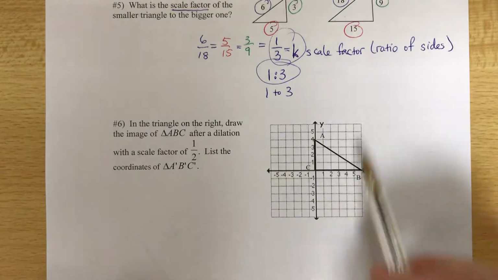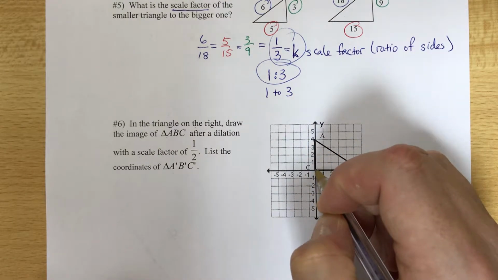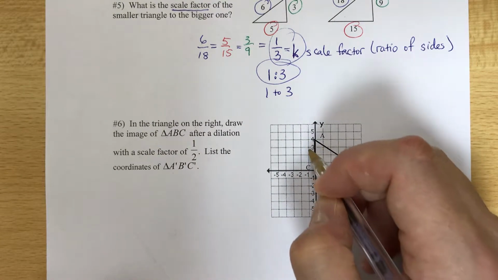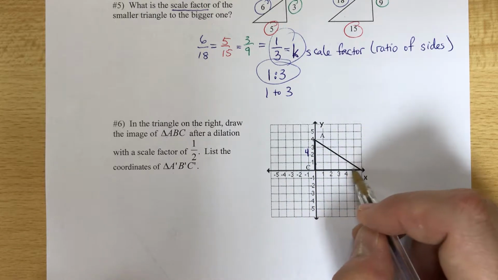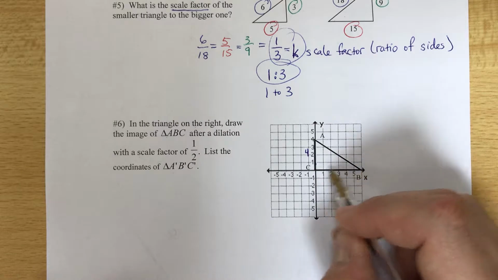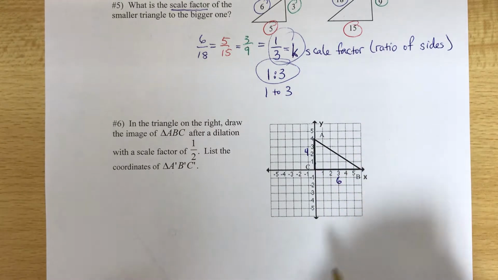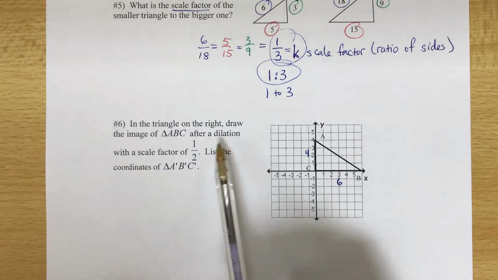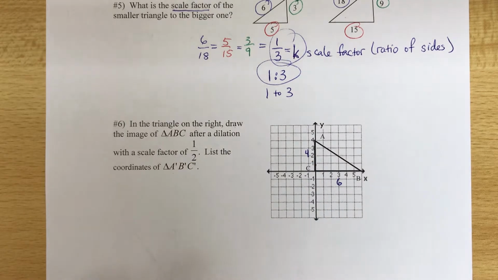Well, here's the thing. Okay, if we take point A from 0, 0 to 0, 4, that's a distance of 4. And then from C to B, 1, 2, 3, 4, 5, 6, that's a distance of 6. If we want to draw a triangle with a dilation for 1/2 as the scale factor, basically we're going to take half the distances.